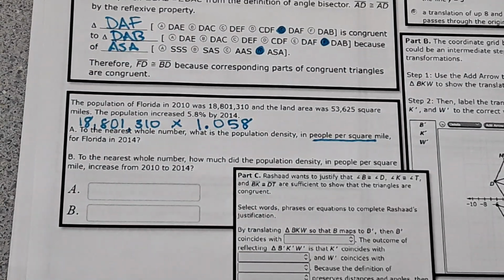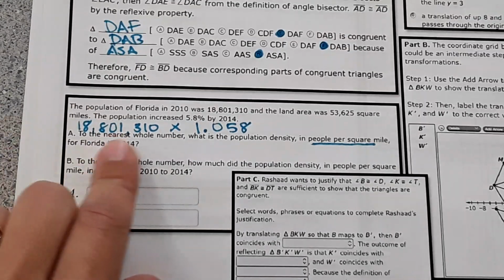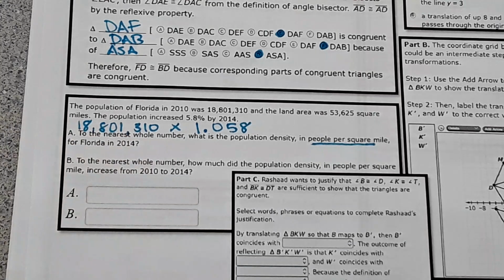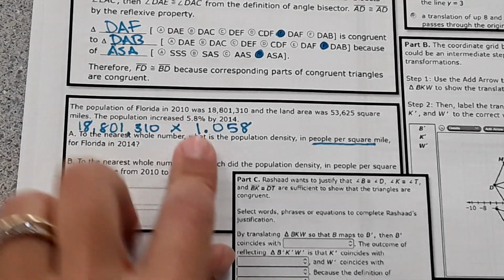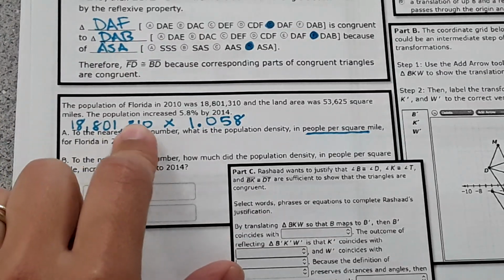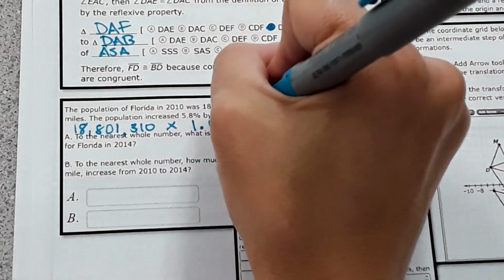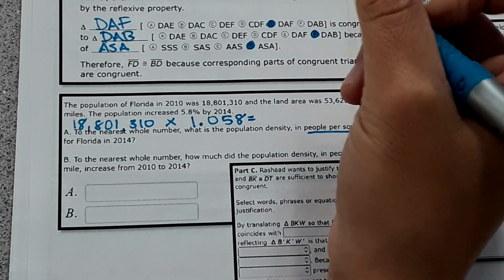Why did I throw the 1 in there? Well, if I multiply by 0.058, I would get 5.8%. But I want to know what the new population is. So by multiplying by 1, I include this original number plus the 5.8%. So that's why I did it that way. When you do that, you get this number.